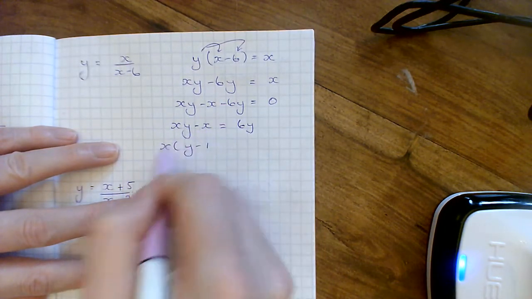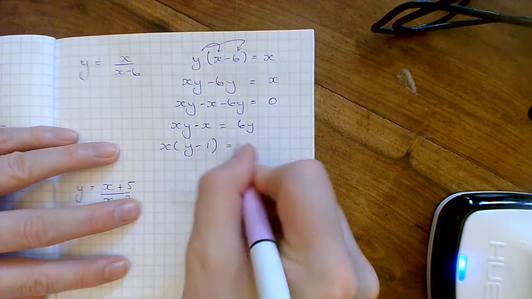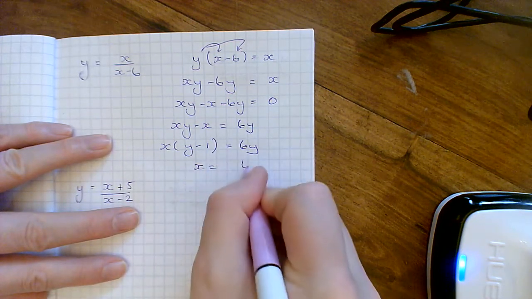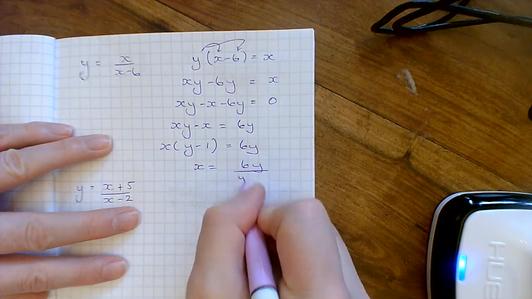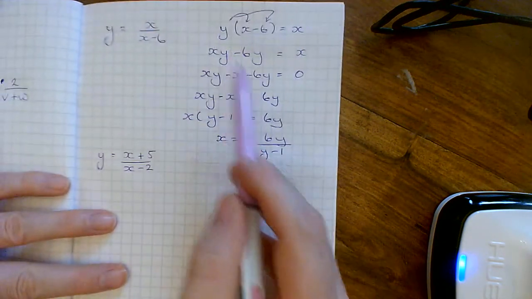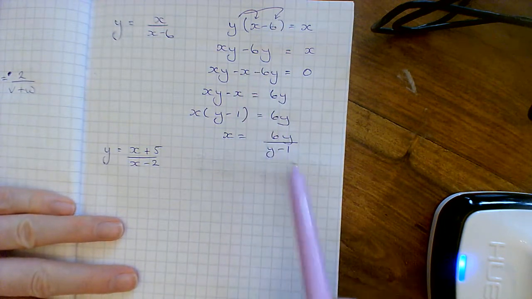Factorise now, so x into y minus 1. When you take the x out of there, you've got to have a 1 there, so 1 times x is just back to the x, you've got to be careful there. Equals 6y, and then finally I get 6y over y minus 1, just drop down the bottom, and there's the answer. So a lot of work going into that one, but again, one step at a time.